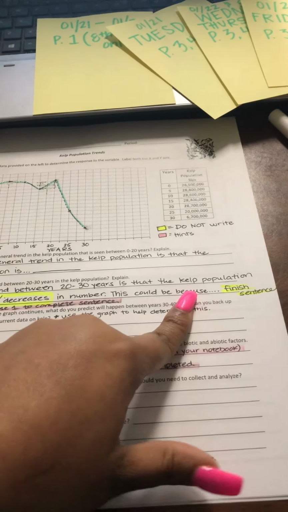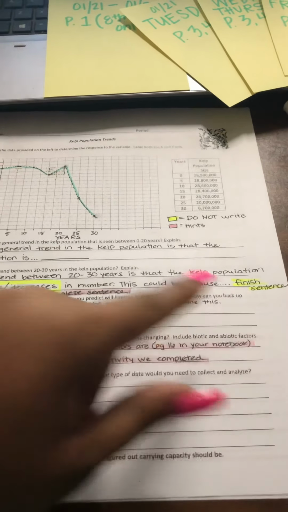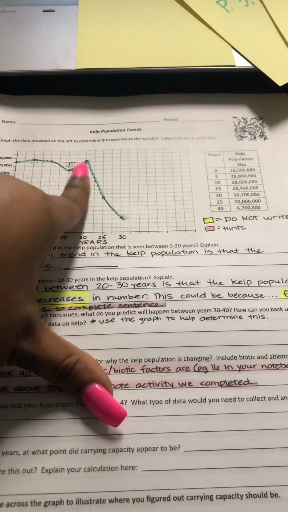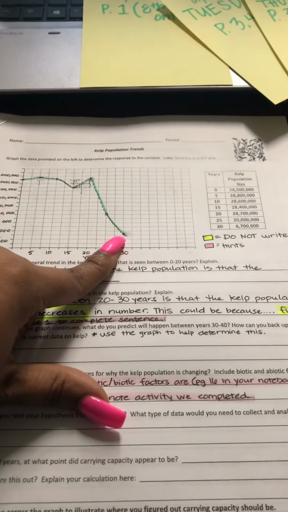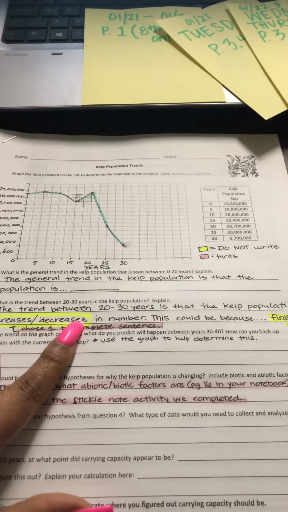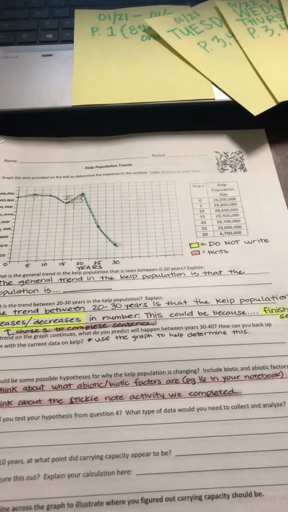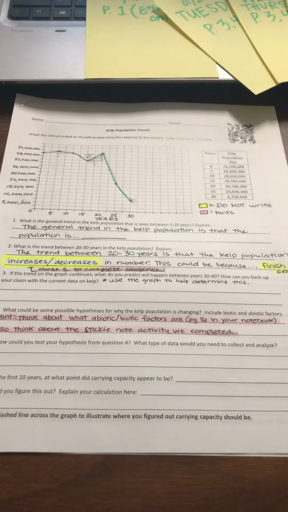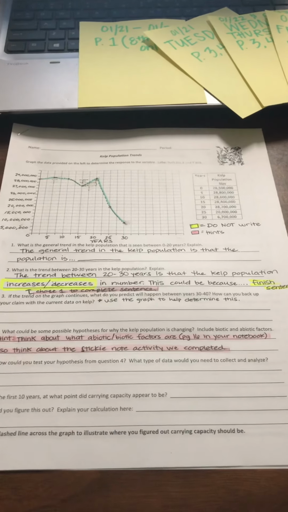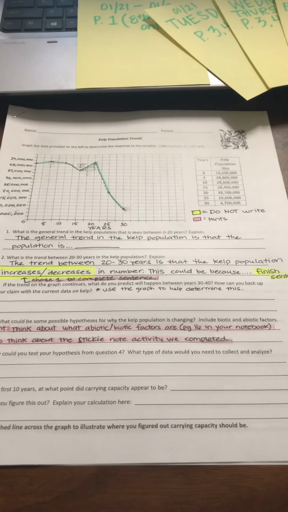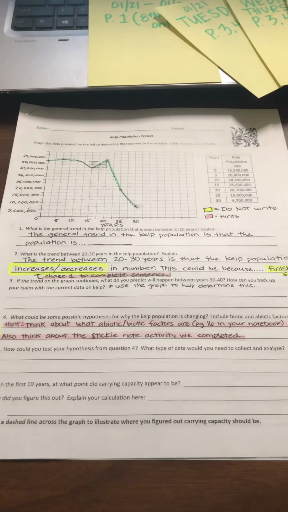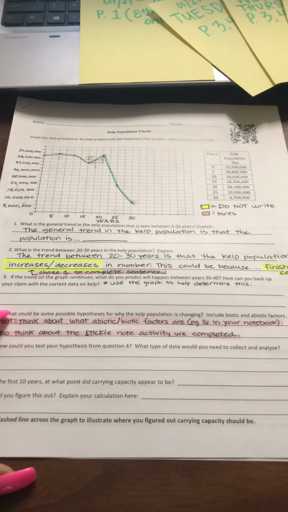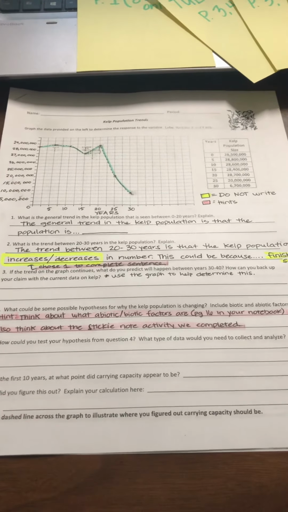The second part of the sentence is a frame. You finish the rest. Okay, so tell me what you think is happening and why, which for the most part, you can see that from years 20 to 30, this is where you have your rapid decline. So you should be putting decreases in this box and then list some reasons why that may have happened. Now, some of the reasons could be that the sea levels are rising, the water temperature is rising, and all of those things have a direct effect on plant growth, particularly kelp, okay?